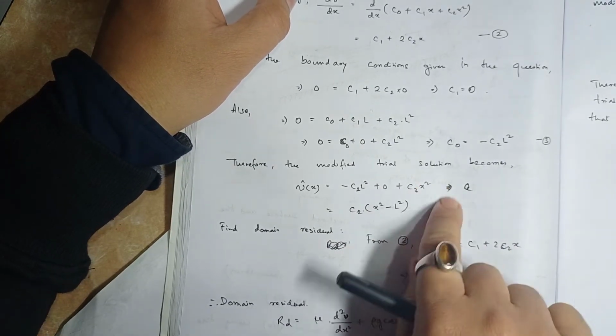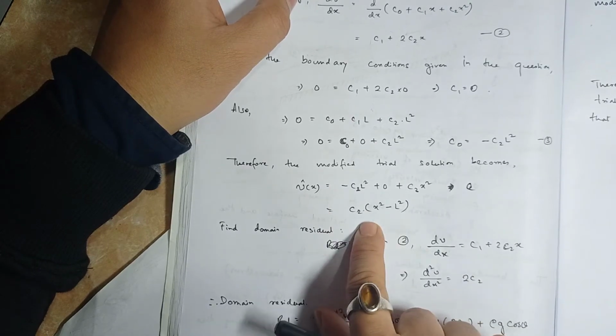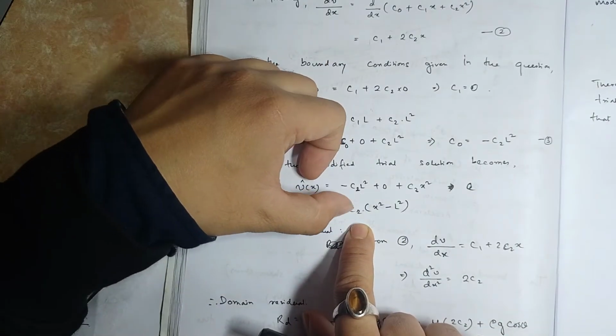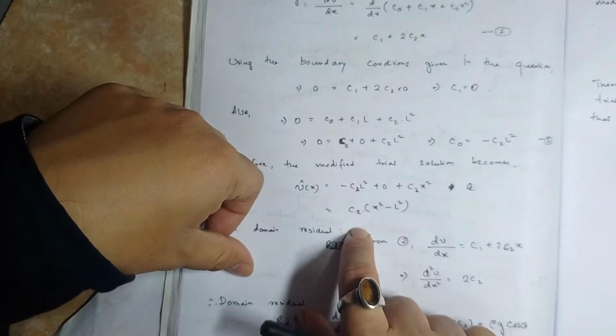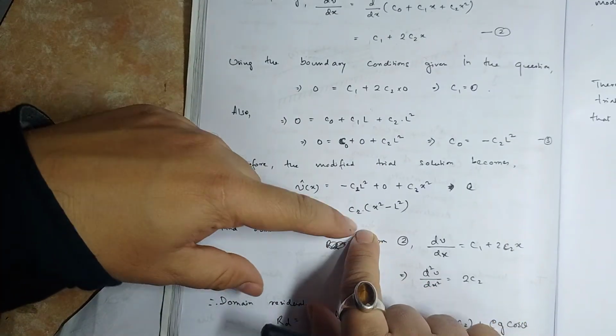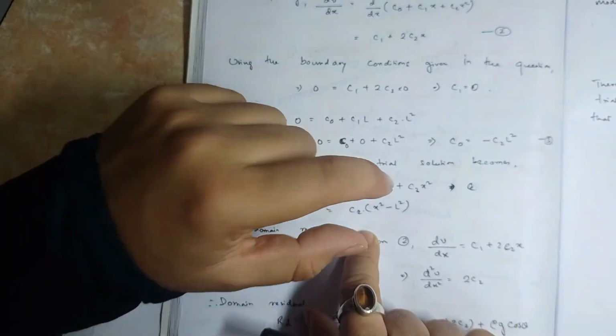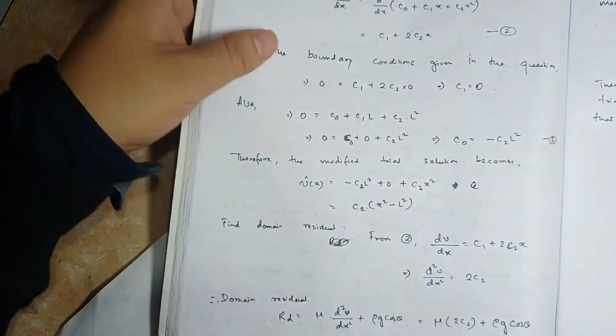Now we take it common, so C2 is the only unknown. If we know this coefficient exactly, then we get the exact solution.